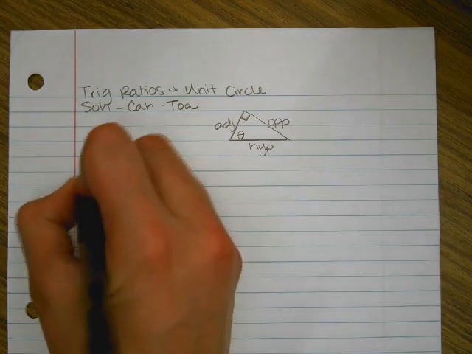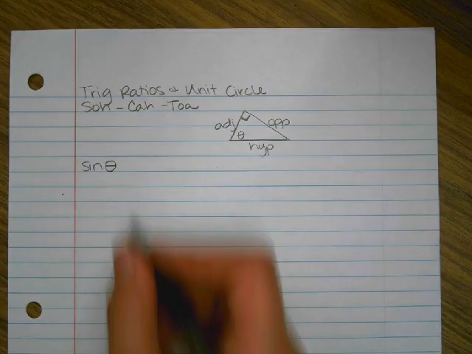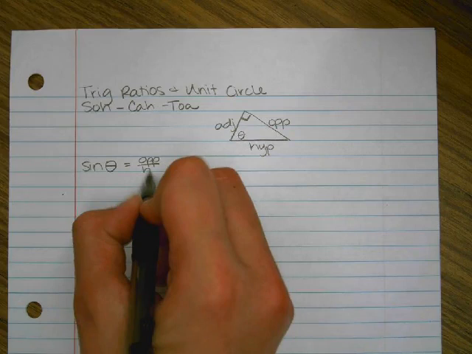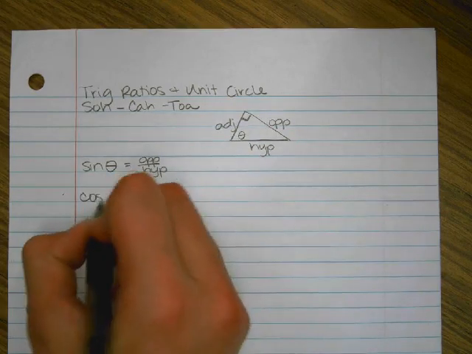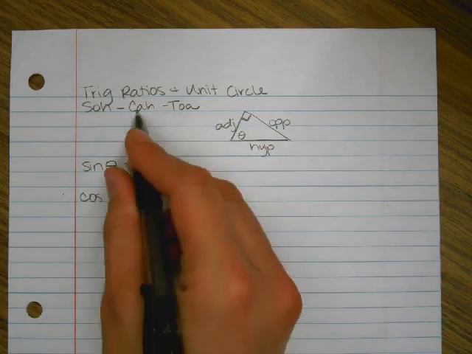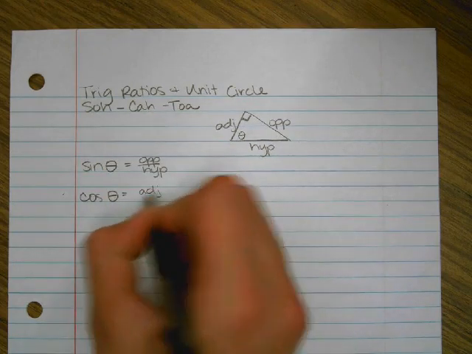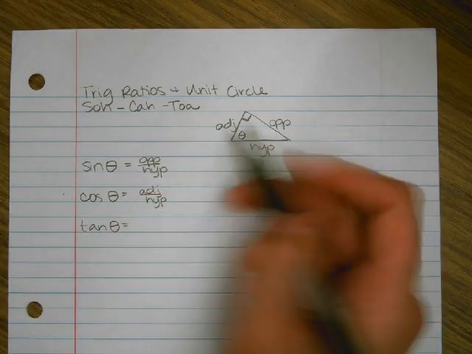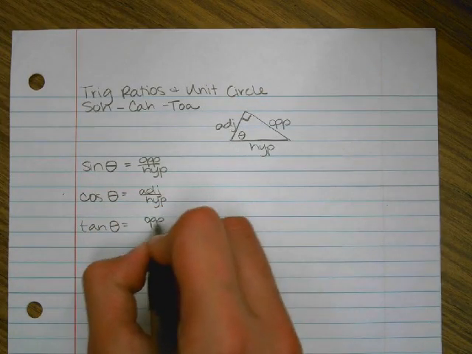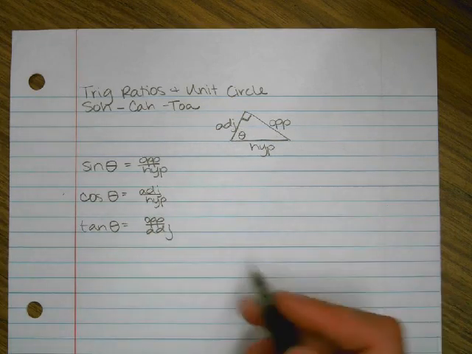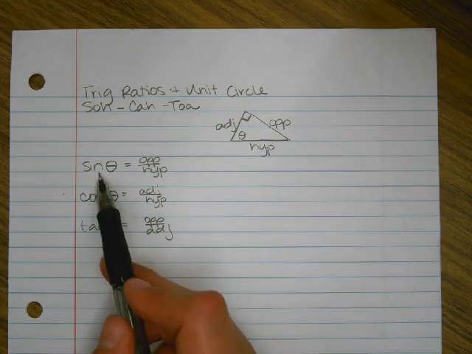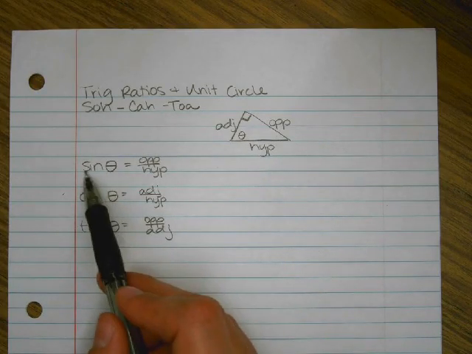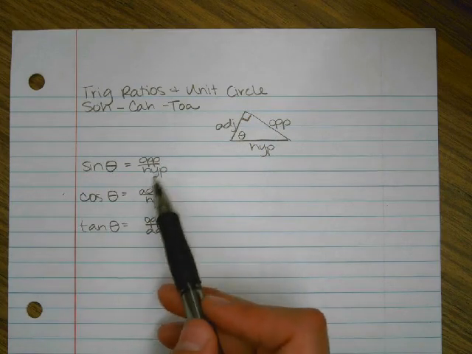So sine of that reference angle is opposite over hypotenuse. Cos of that reference angle is adjacent over hypotenuse. And tan of that same reference angle is opposite over adjacent. So whenever we talk about these trig ratios or this trig function that we evaluate, the answer to that is always a ratio of two sides of a triangle.